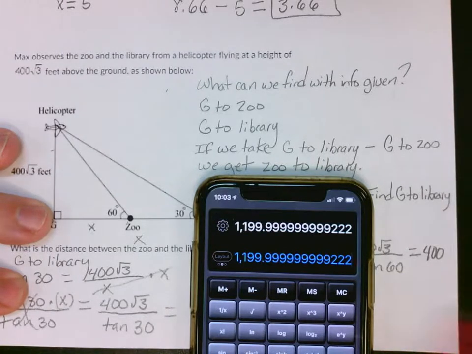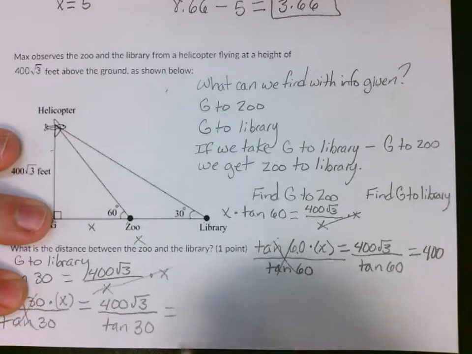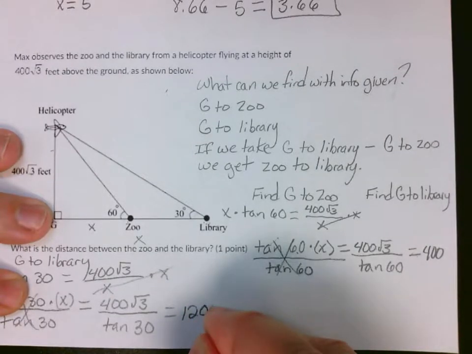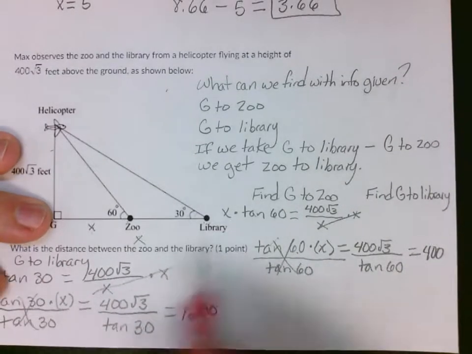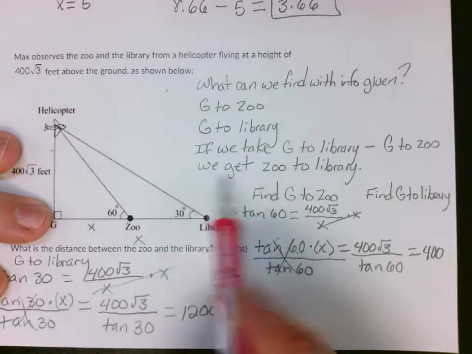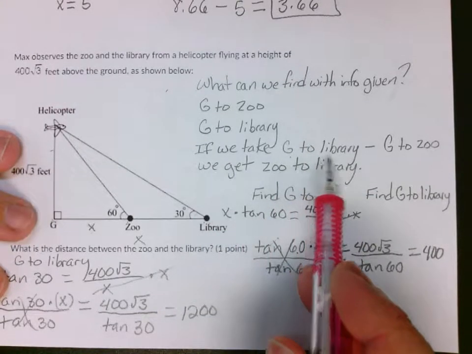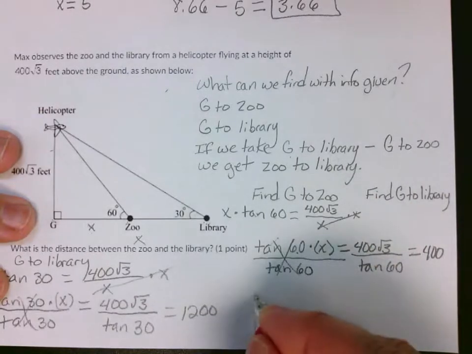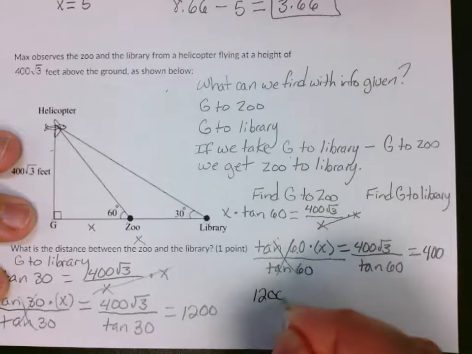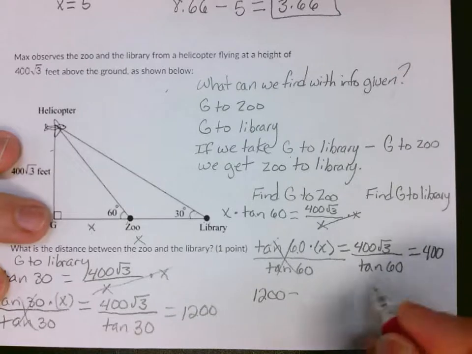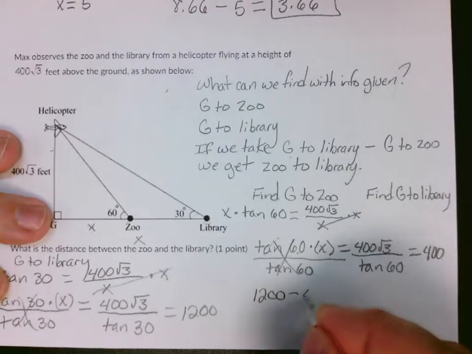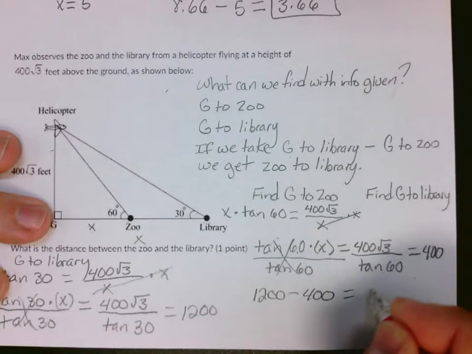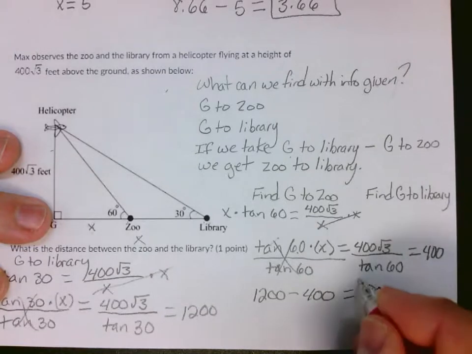You can see there, it's 1200. Okay, 1200. So now we said we want to go G to the library minus G to the zoo. So G to the library is 1200 minus 400 equals 800. So there is our answer.